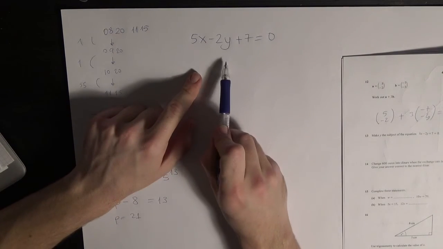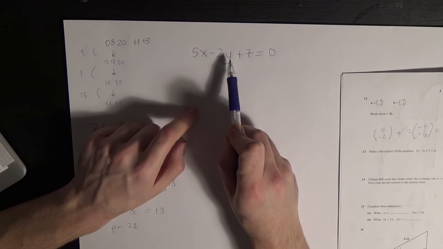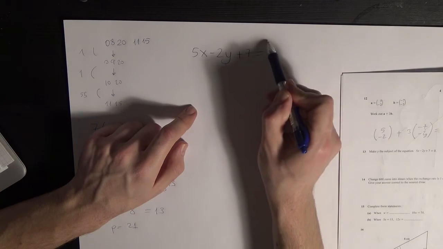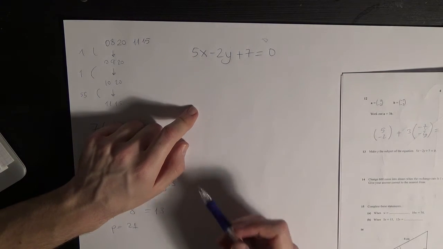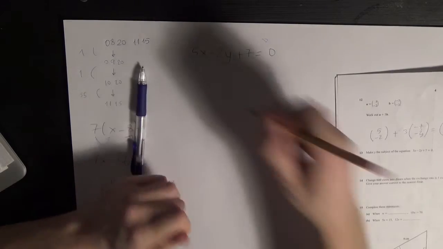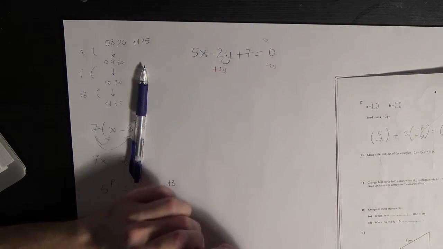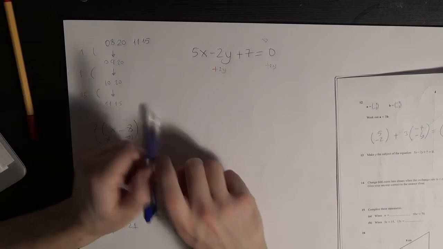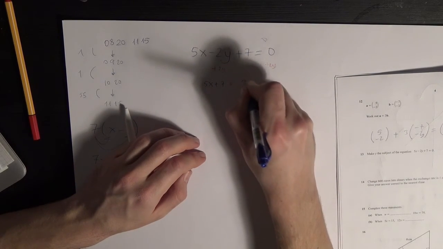So I need to have y alone on one side, and that means I can either move y to one side or move the other things to one side. I can do both ways. Let me move the y to the other side, okay? So if I do plus 2y here, plus 2y here, 5x plus 7 is 2y.